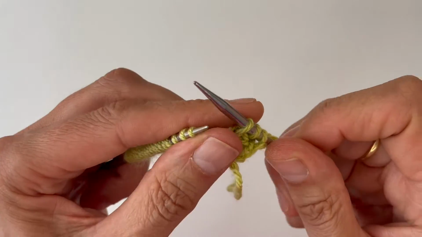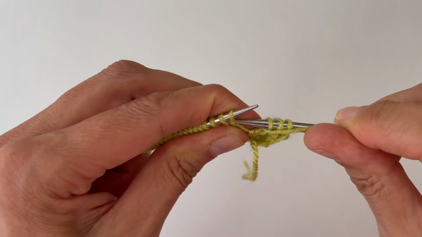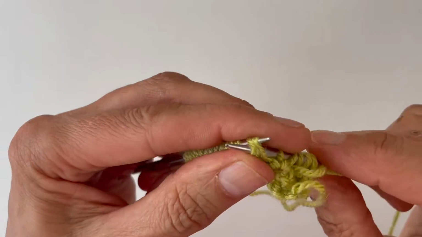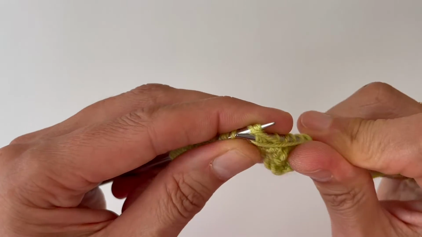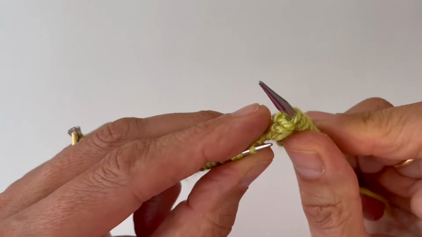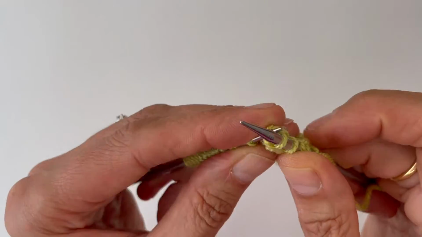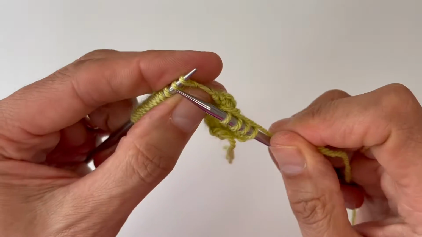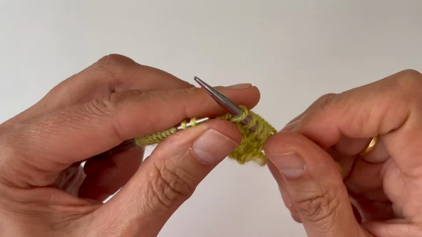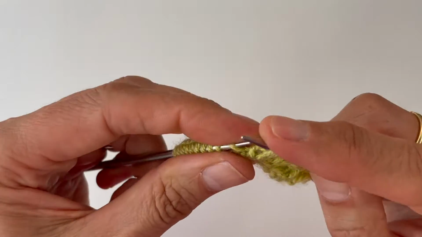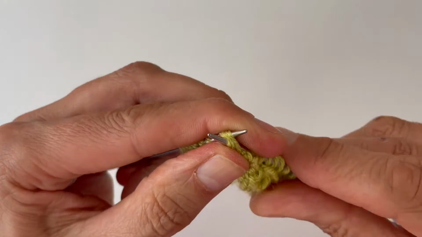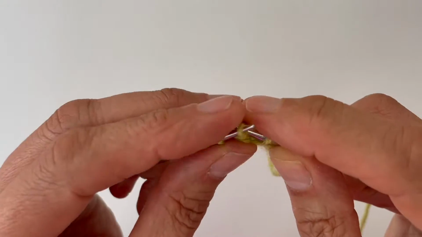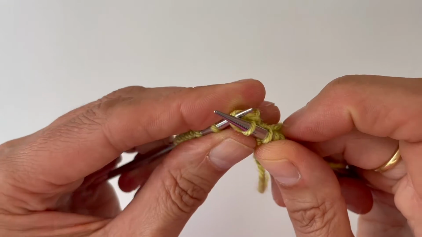Knit the next one, bring the yarn to the front, and again slip those 2 onto your right needle and purl the next 3 together. Find the 2 which were slipped and bring them over that one. Yarn goes to the back, knit the next stitch, yarn to the front, slip those 2, purl 3 together and bring the slipped stitches over.